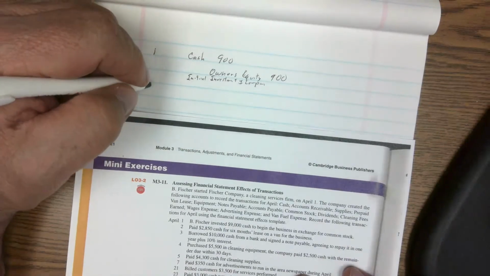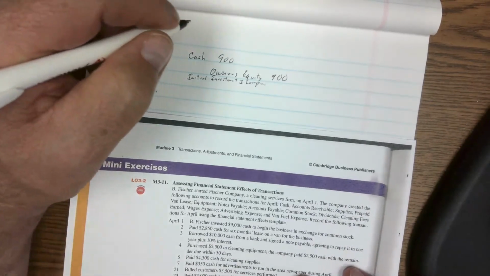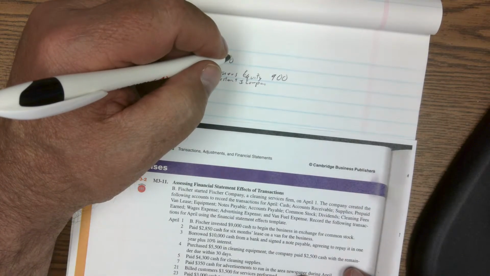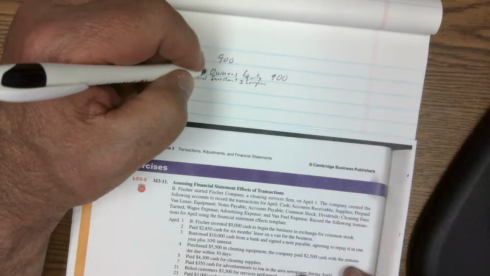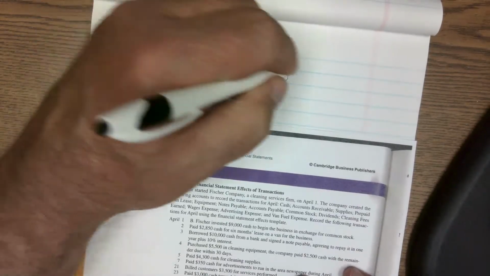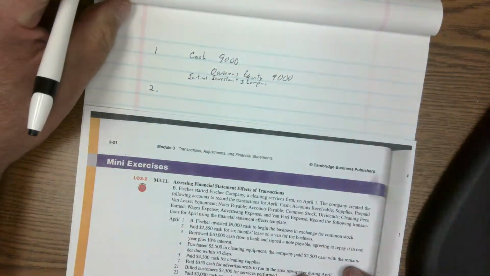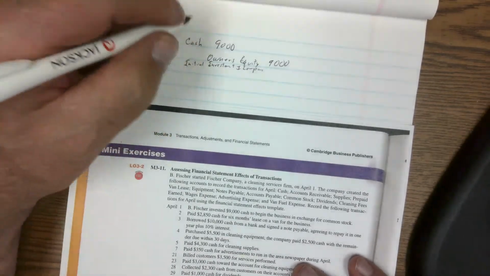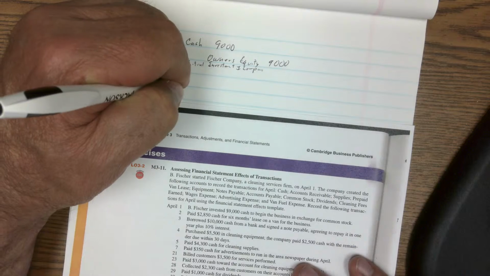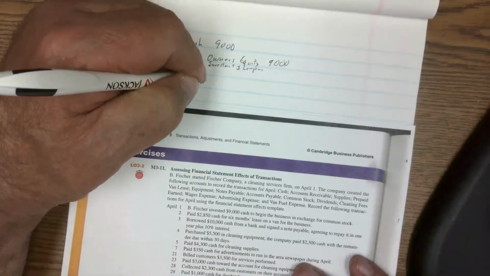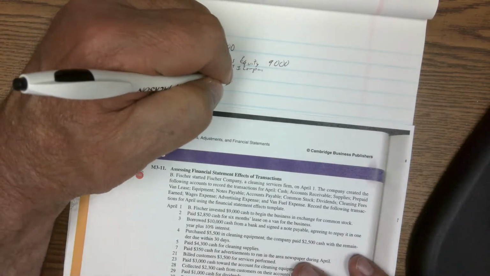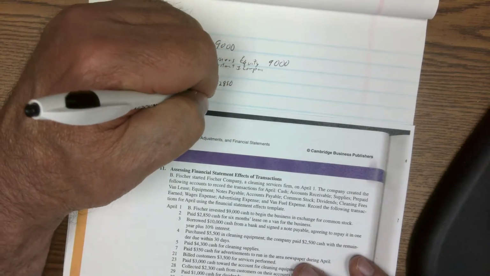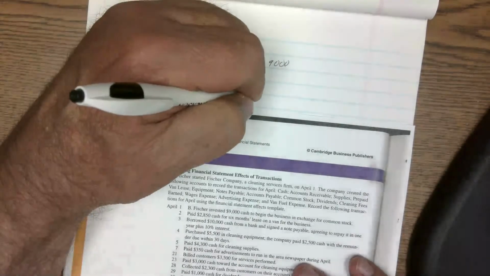All right, then on the second, I paid $2,500 cash for a 6 months lease on the van in the business. Oops, that was 9,000. I wrote 900. That should have been 9,000. Okay, so I have this lease on the van, that will be prepaid lease, $2,850, and then cash $2,850.